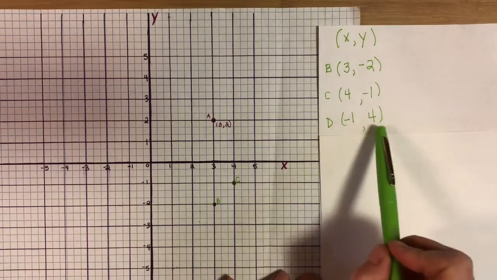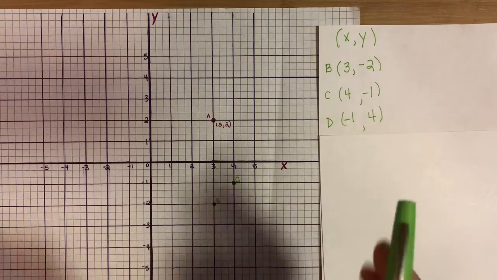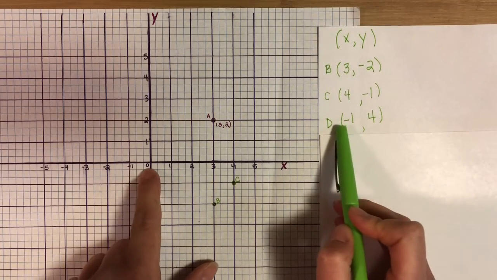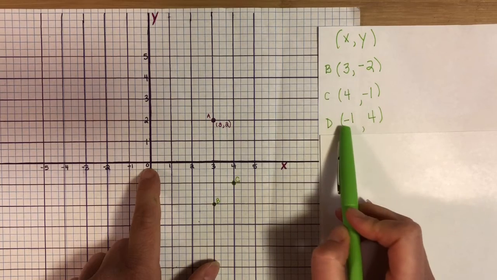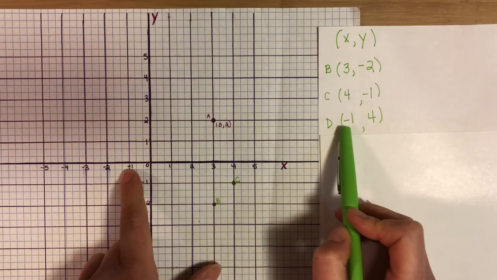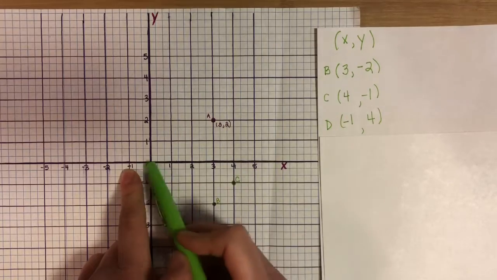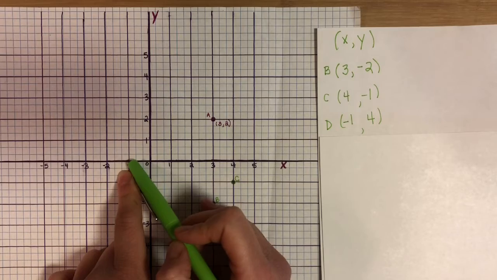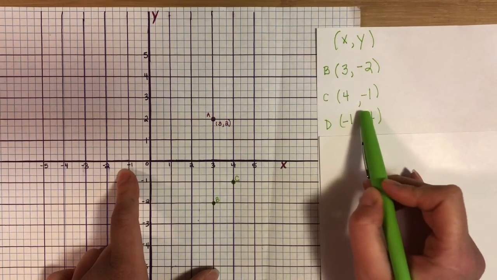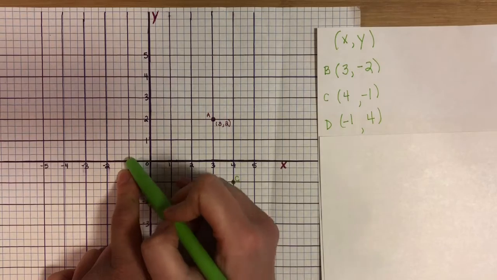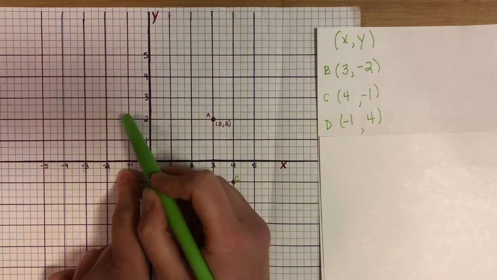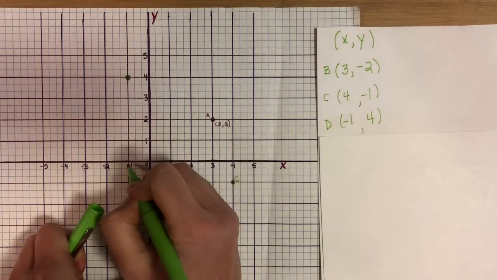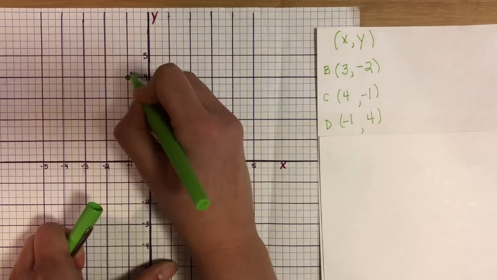Now I'm going to do negative 1 comma 4. So what that means, since it's a negative 1, I have to go into the negatives. Again, I'm going to start at the origin. It's telling me to go to negative 1 first. So I'm going to go to negative 1. So instead of going this way, we're going the other way. So it says to go to negative 1, then it tells me to go to 4. It does not have a negative sign here, so that means we're going to go up. So I go over 1, and I'm going to go up 4. 1, 2, 3, 4. So I put my dot right there. That's over negative 1, up 4, and that would be point D.